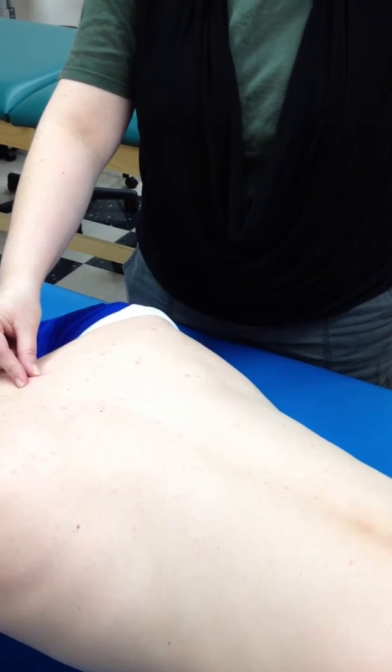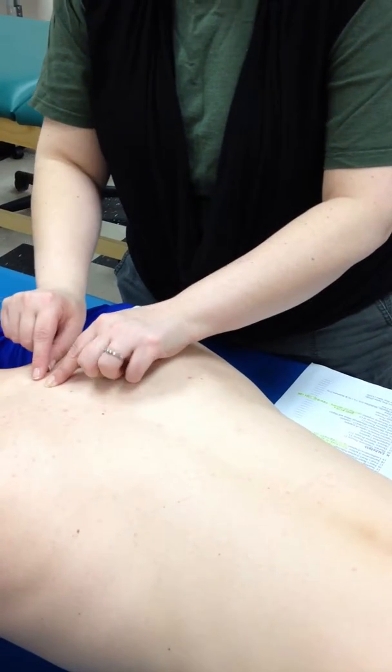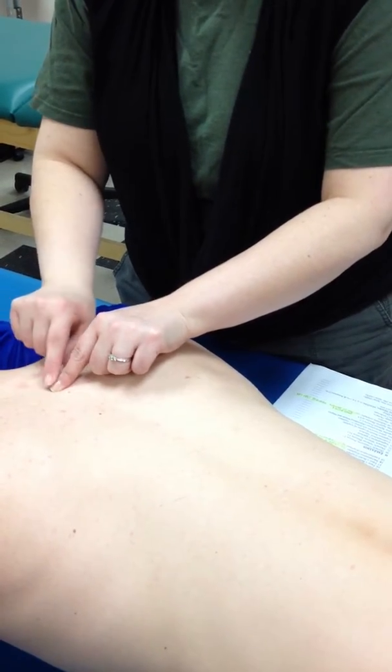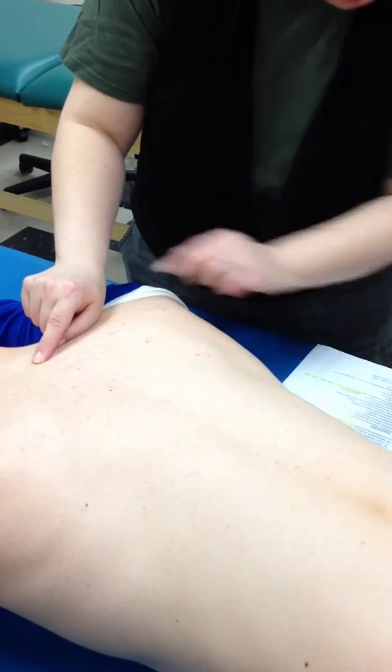Supraspinous ligament. Okay, supraspinous ligament is going to sit between the two vertebrae. So here is T1 and here is T2, and it's going to sit right between the two of them. Okay, so this is where it is. Next.